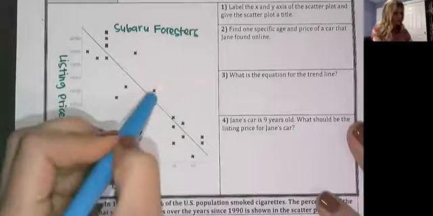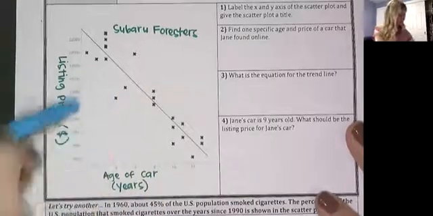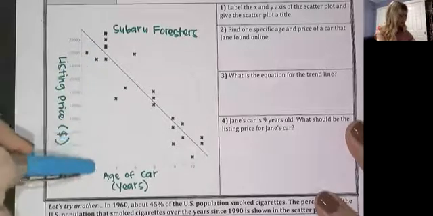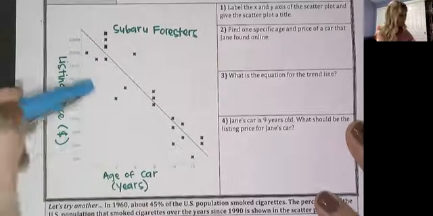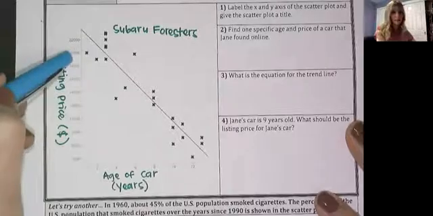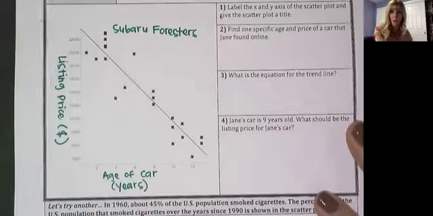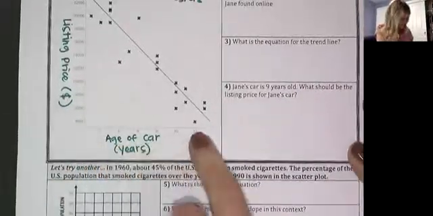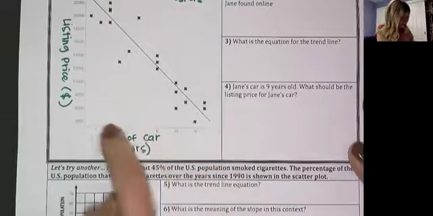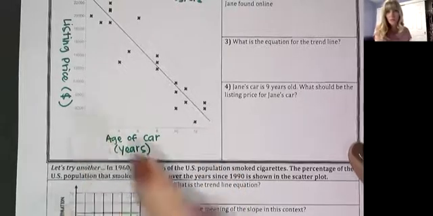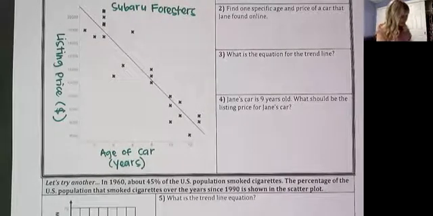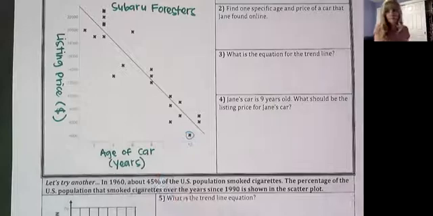I could pick something really close to the trend line. I could pick something, so for example, this X right here, if I follow that down, it looks like it's halfway. So this looks like a 1-year-old car that was listed for about $20,000. Versus I could also go for maybe like this guy right here. This is a 12-year-old car listed for about $4,000. So you pick any one of those that you want to. You don't have to pick the same one as me. I'm gonna just do that one, okay?